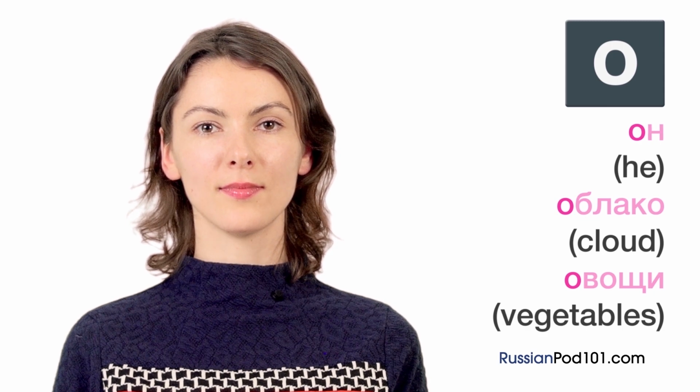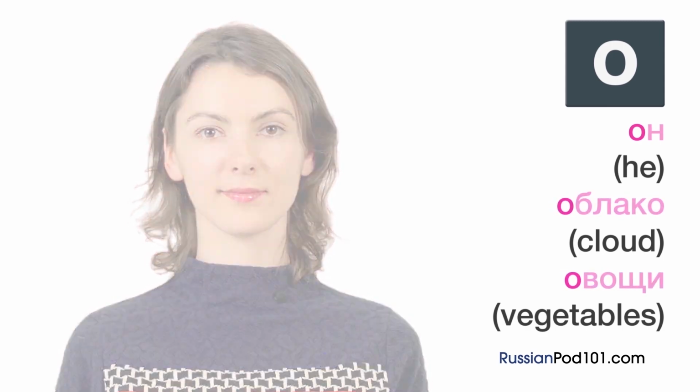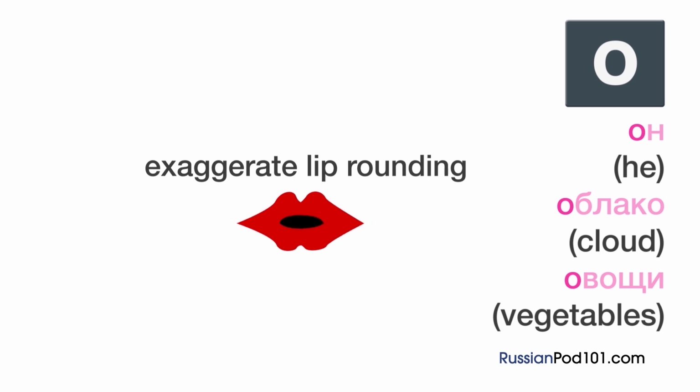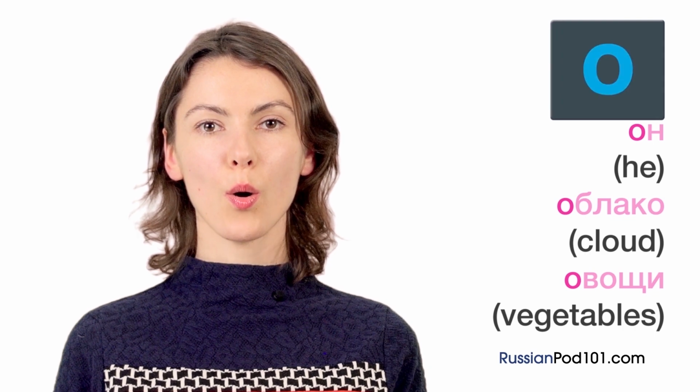Он. Облако. Овощи. This vowel sound is very similar to the O in or. Exaggerating the lip rounding may also help with the pronunciation of this sound. О.